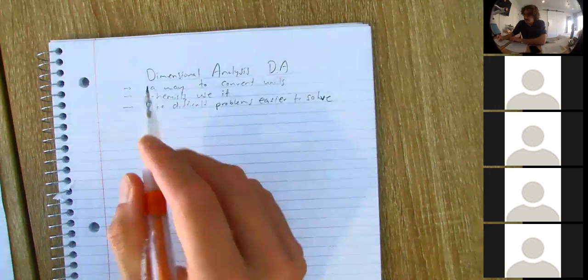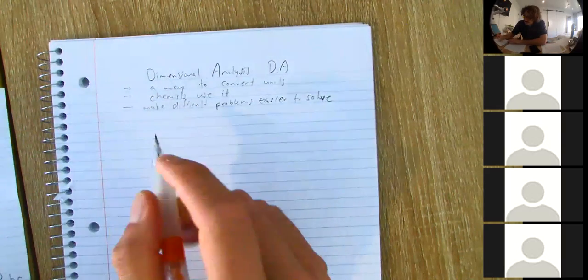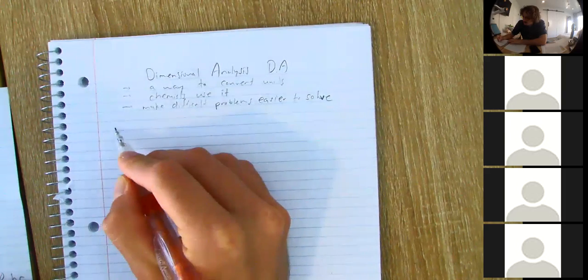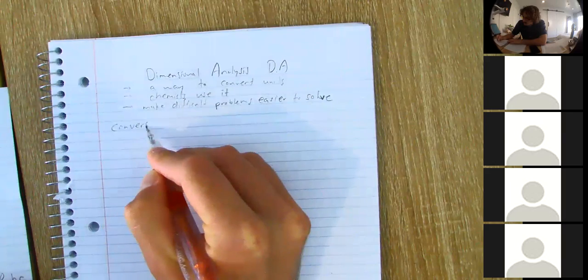The basic idea of dimensional analysis starts with the definition of a conversion factor.